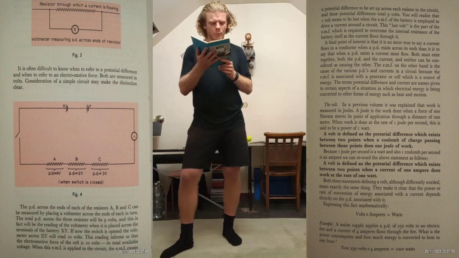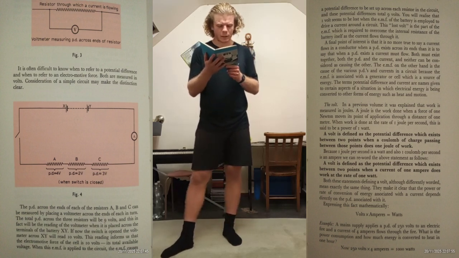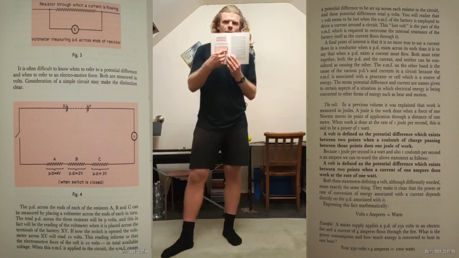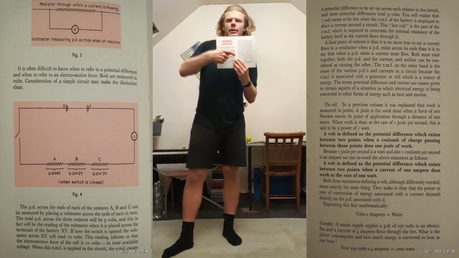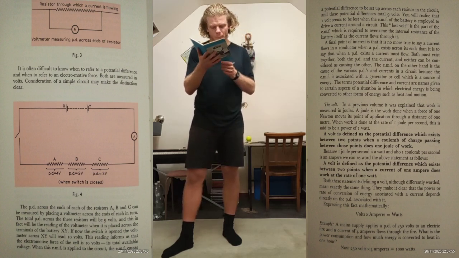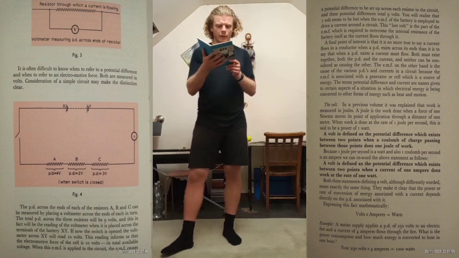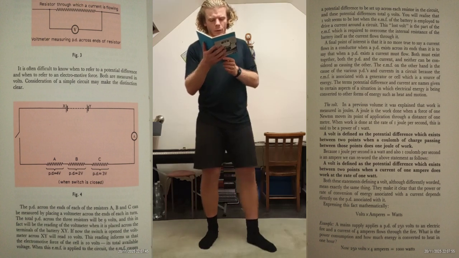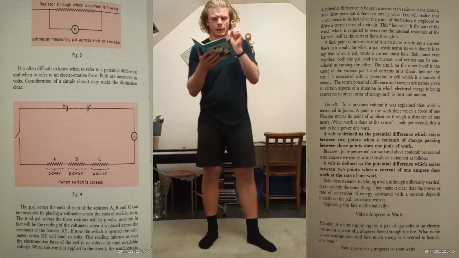If now the switch is opened, the voltmeter across X and Y will read 10 volts. Somehow we get 10 volts. This reading informs us that the electromotive force of a cell is 10 volts. I think that's here on the side. The A is 10 volts, and down there 9 volts are absorbed, and here at the top 10 volts are the electromotive force, which is what the battery has. So this reading informs us that the electromotive force of a cell is 10 volts, the battery of a cell. Its total available voltage, the battery has 10 volts.